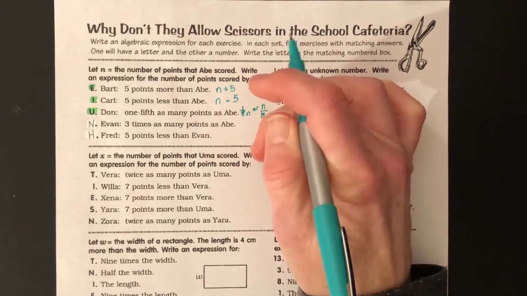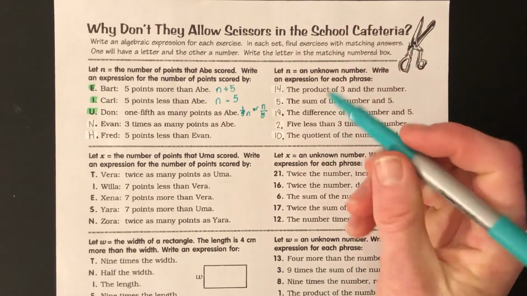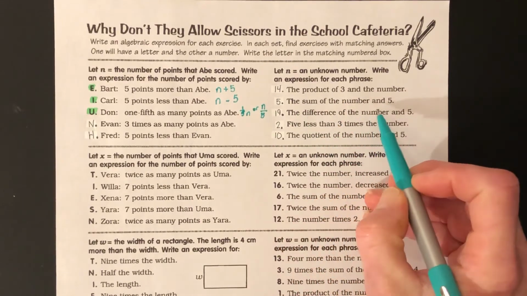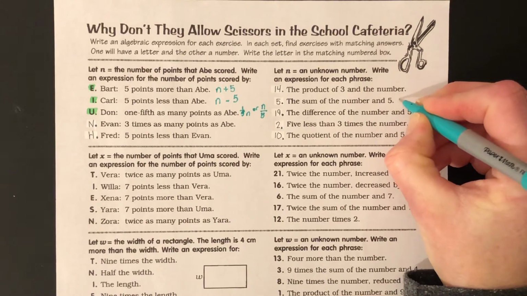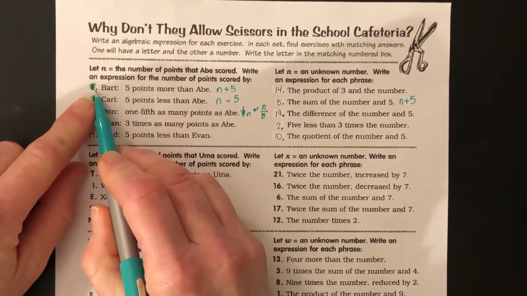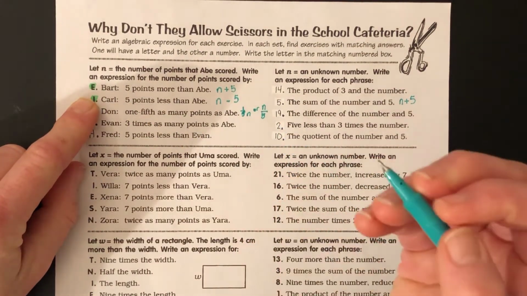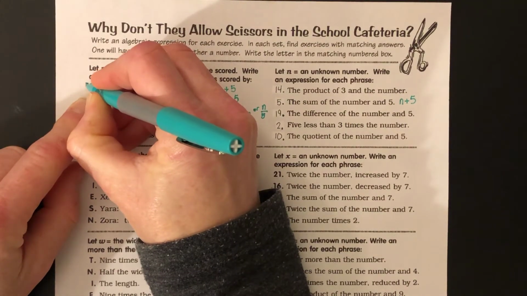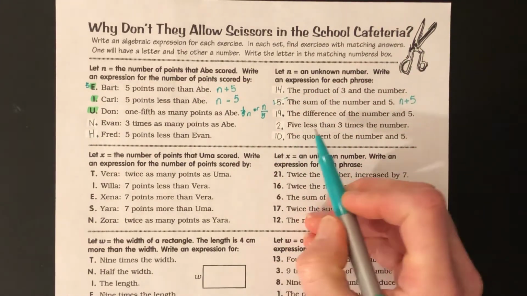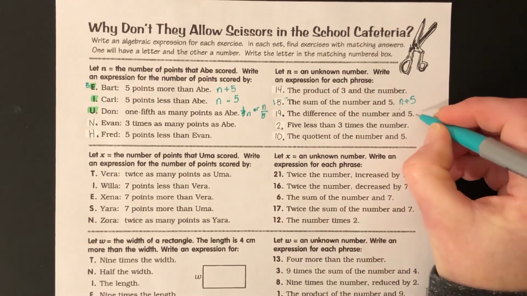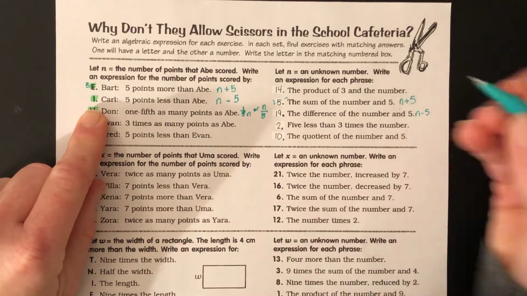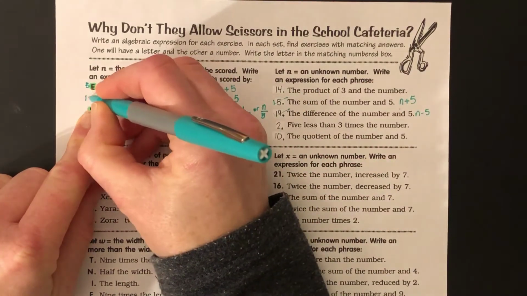So I have these, and now I'm going to find the ones that match here. Let's see. The product of 3. Well, I don't have any 3s. The sum of a number and 5. I'm going to try this one. The sum of a number plus 5. Do I have? Aha, look. So I have a match with E and 5. So I'm going to put that 5 is E. And then put a check. Okay. The difference between a number and 5. Okay, so the difference between a number and 5 would be n minus 5. Let's see if I have a match over here. Yes, I. So I is 19.